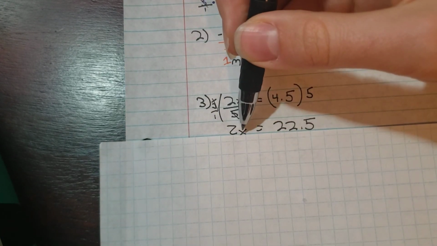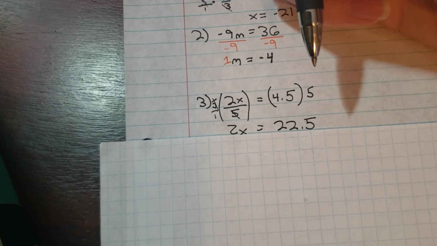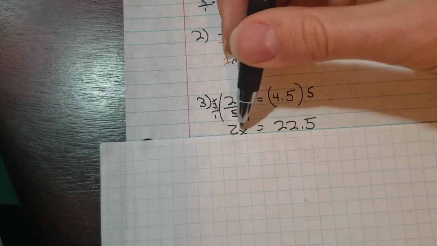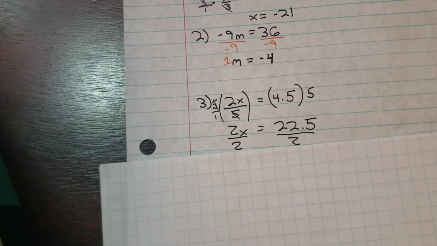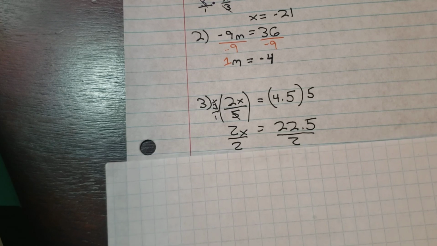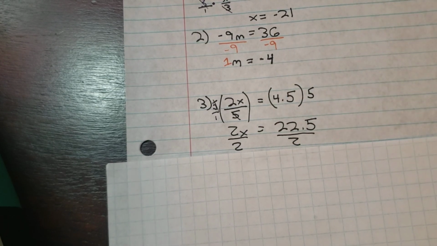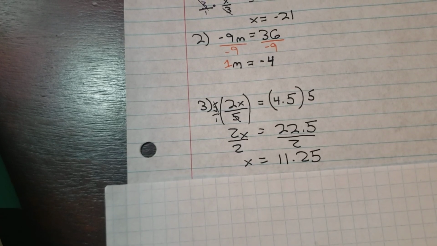Now, 2 and x are connected by multiplication. How do we undo multiplication? By division. So I'm going to divide because I want to get x by itself. I'm going to divide by 2. What I do to one side of the equation, I have to do to the other. It's going to leave me with x equals 11.25.